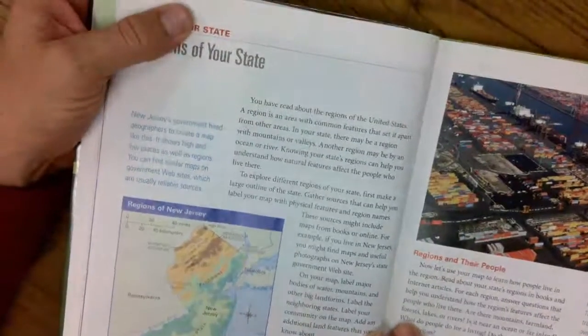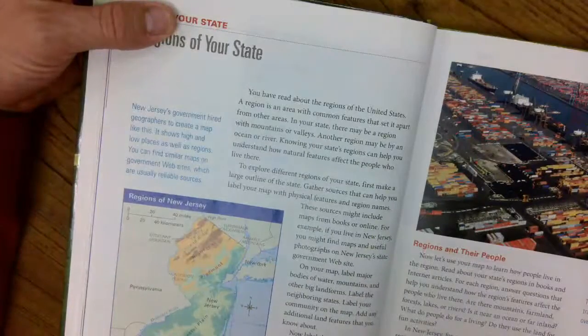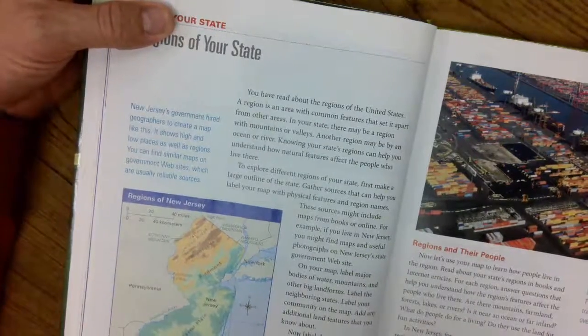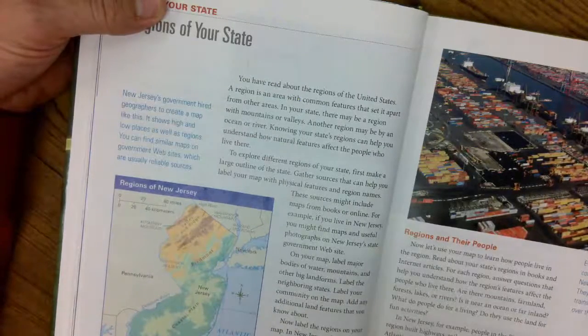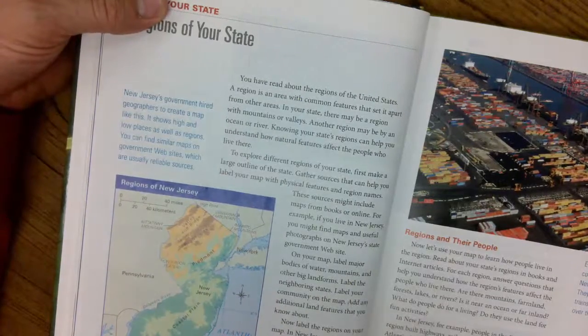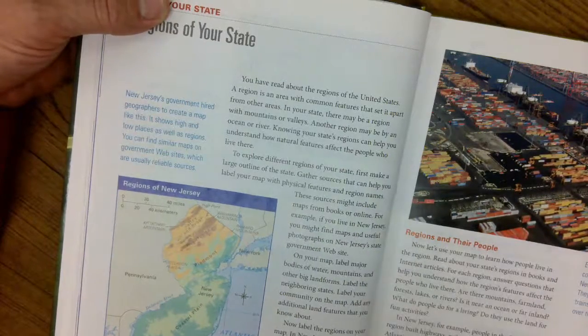You have read about the regions of the United States. A region is an area with common features that set it apart from other areas. In your state, there may be a region with mountains or valleys. Other regions may be in the ocean or a river. Knowing your state's regions can help you understand how natural features affect the people who live there.